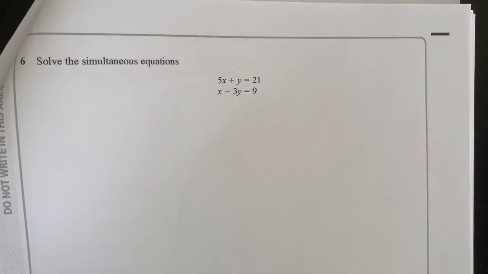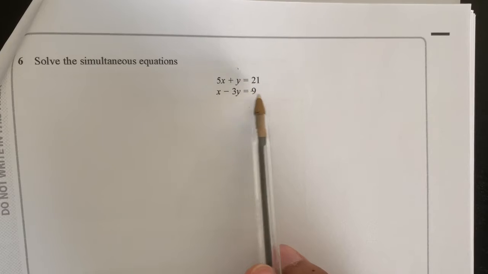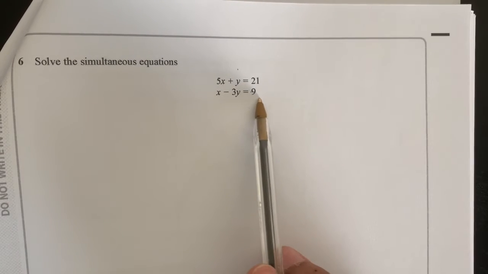Question 6. Solve the simultaneous equation. 5x plus y equals 21, x minus 3y equals 9.